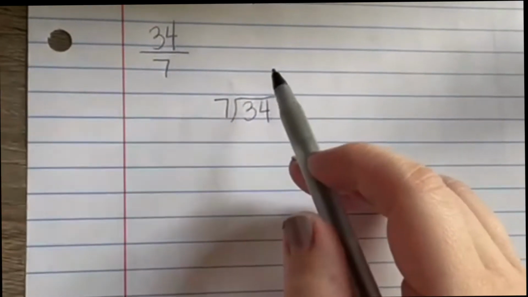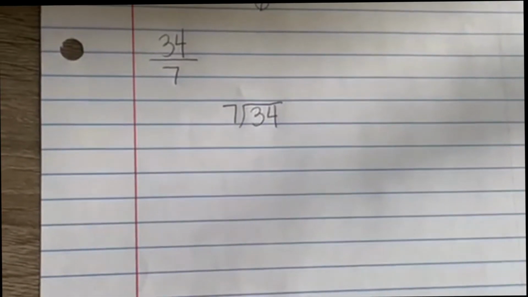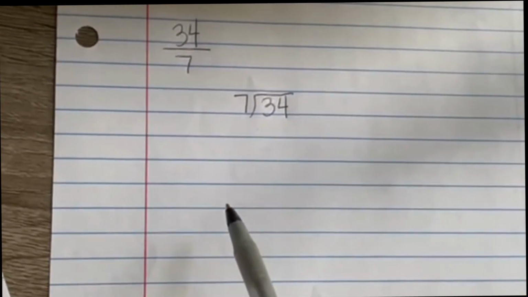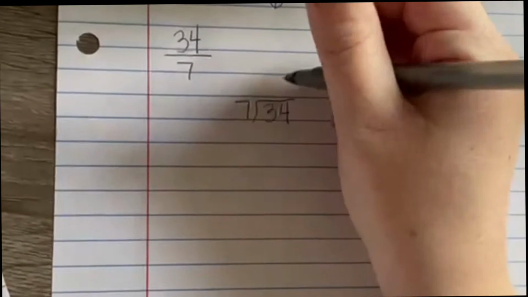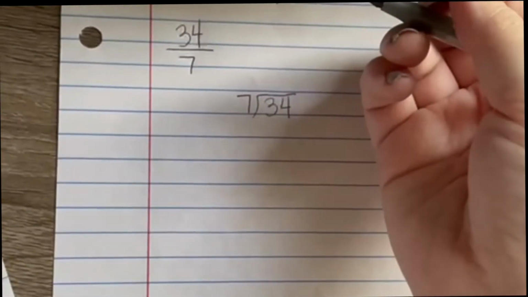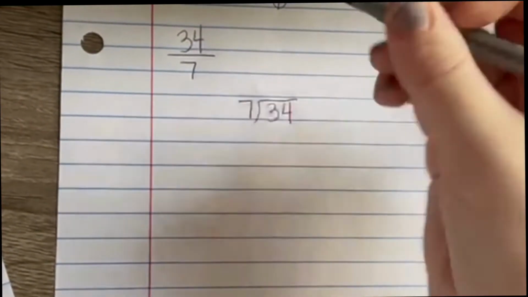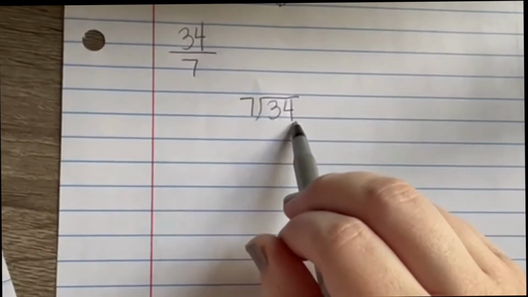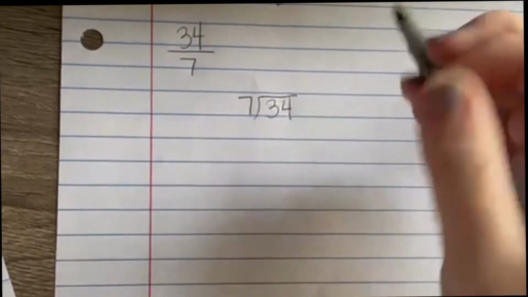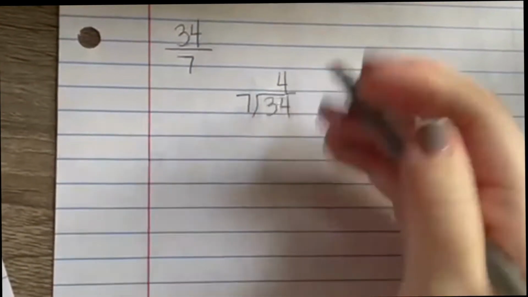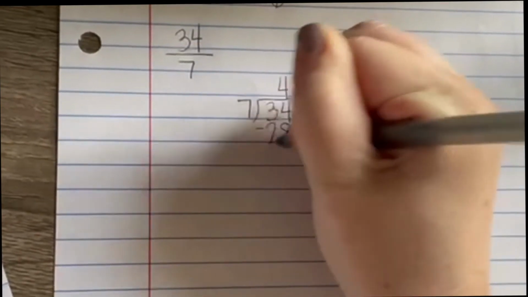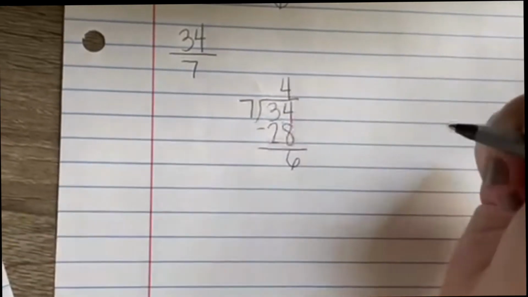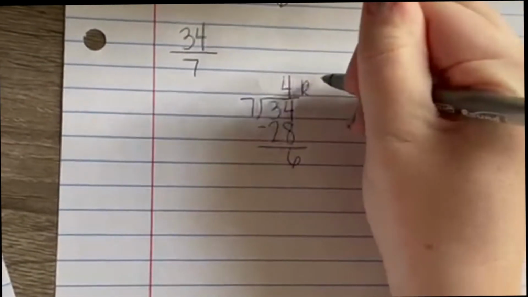And we're going to start from here, and then you're going to write it as a mixed number. So 7, how many times can 7 go into 34 without going over 34? 7 times 1 is 7, 7 times 2 is 14, 7 times 3 is 21, 7 times 4 is 28, 7 times 5 is 35. Okay, 35 is too high, and that was 7 times 5, so that leaves us 7 times 4. 7 times 4 equals 28, so we're going to subtract 34 minus 28, which equals 6. There's no more numbers to bring down, so that's your remainder.